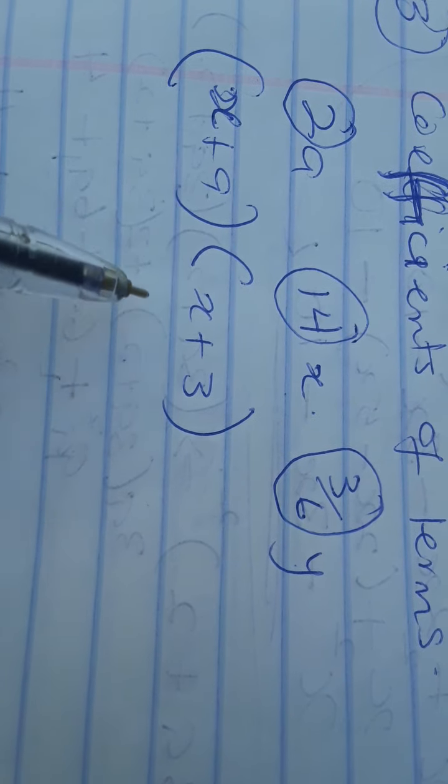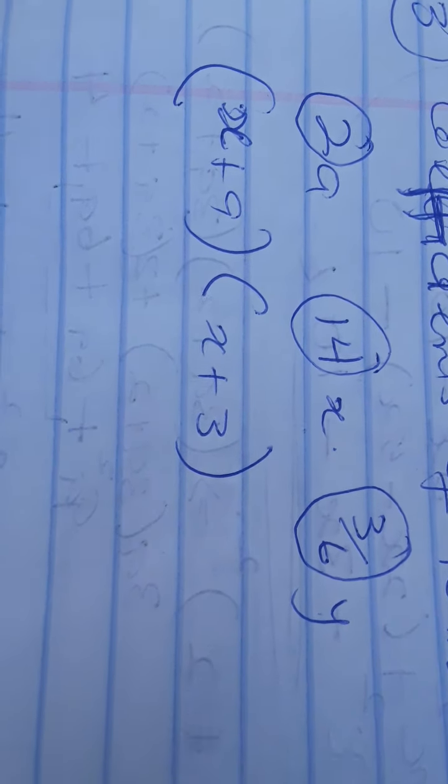For instance, if you are asked to find the coefficient of x in this expression, you have x plus 9 into x plus 3, and you are asked to find the coefficient of x. Just looking at this, and from your knowledge and your previous work on this topic, you would know that the first term would probably be raised to power 2, and it wouldn't have any coefficient. Same with the last term. So you are interested in only the middle terms.